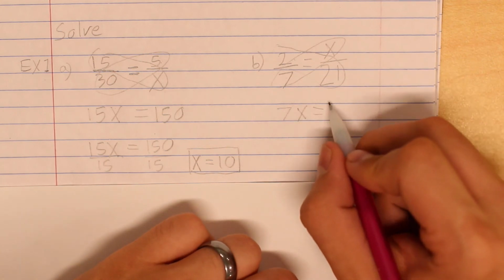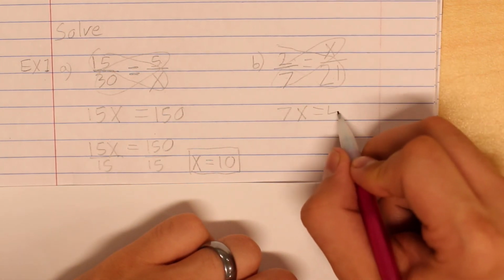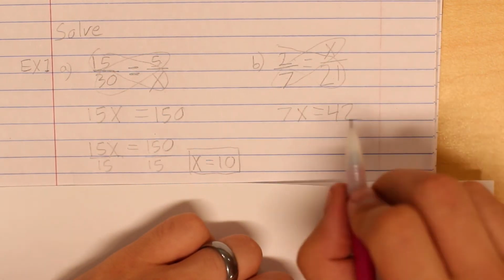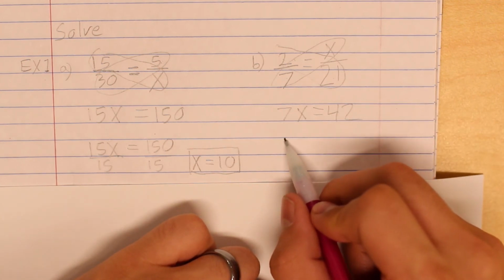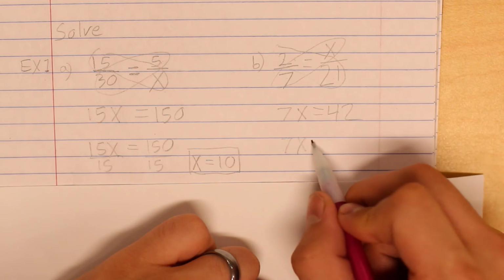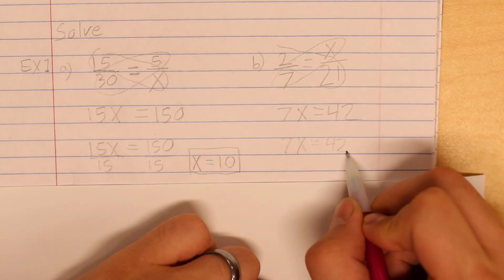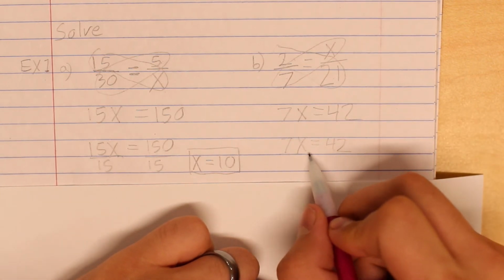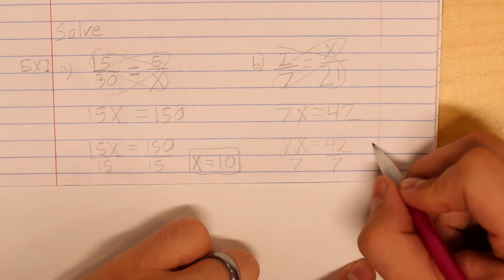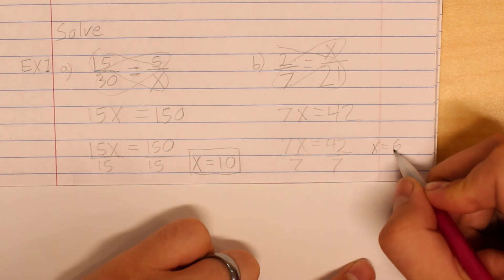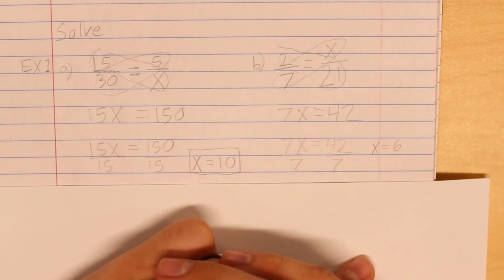All right, so multiply these, 2 times 21, and you get 42. Now again, I'm going to write this down. 7x equals 42. At this point, you might already know what x is, but we got to work it all the way out just to make sure. And you would get x is equal to 6, okay? That's how you do those ones.